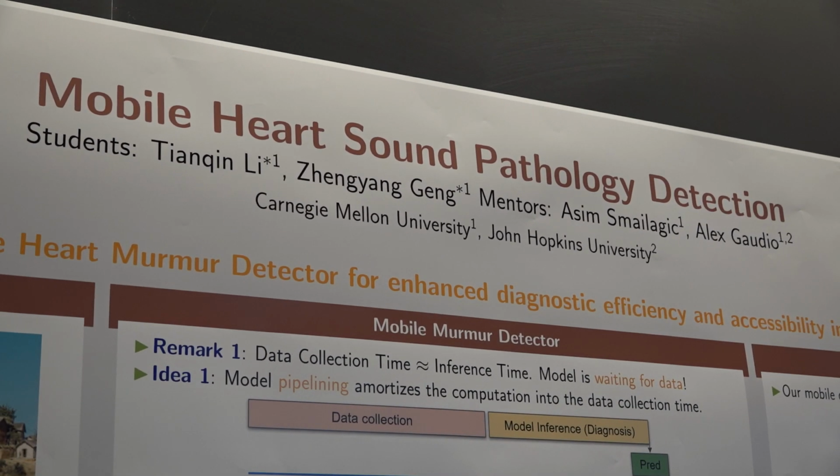Yeah, I'm Zhengyang. So today we're introducing our project using the Raspberry Pi to do murmur detection on device. We're training a machine learning model that can be deployed on device and run inference in real time that can detect the murmurs. Murmur is a kind of cardiological condition that causes millions of people to die each year. And studies show that early detection will make these people suffer less from this disease.